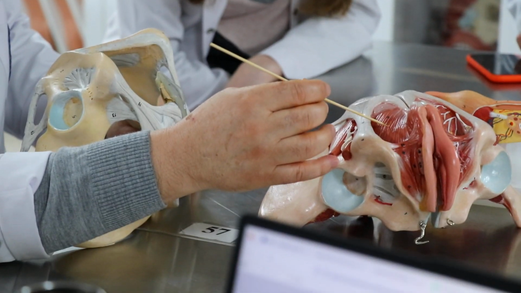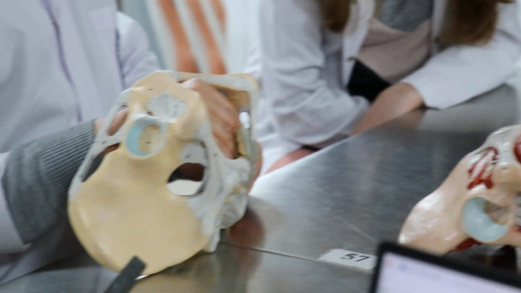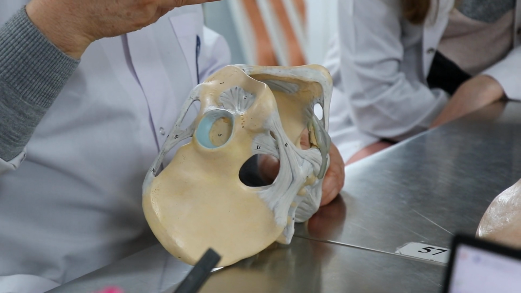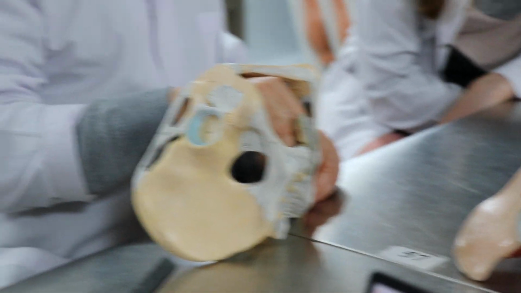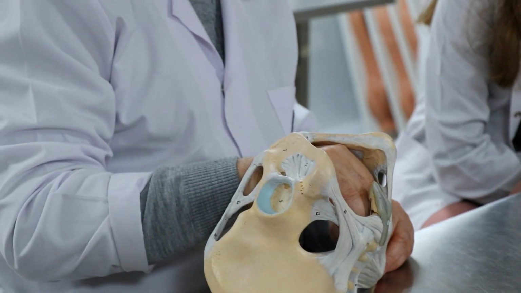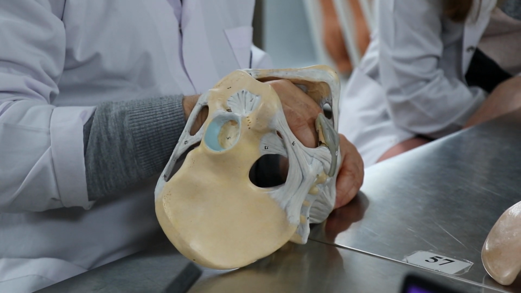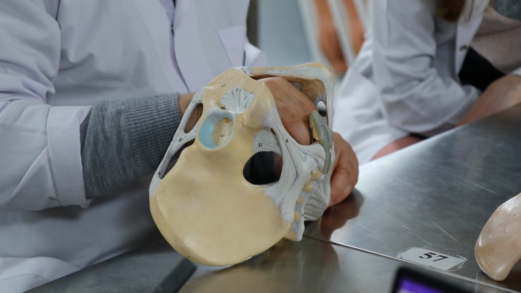Levator ani muscle, the pelvic floor. This area is covered by a cup-like, funnel-like muscle, the levator ani muscle, and the coccygeus muscle, and that forms what? The pelvic floor, or pelvic diaphragm.